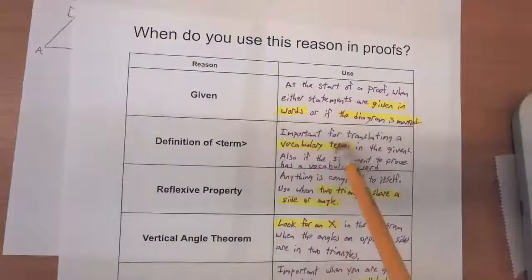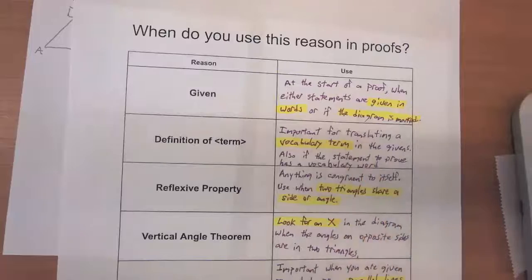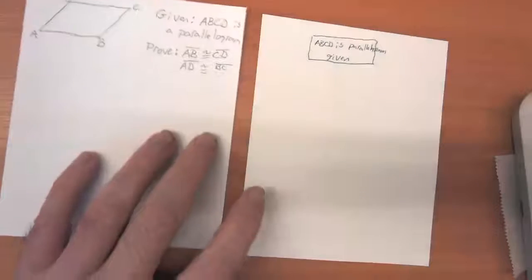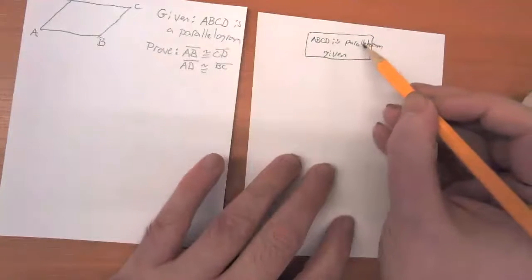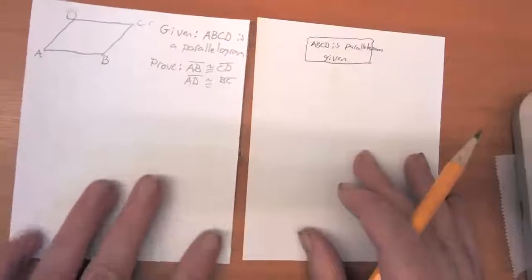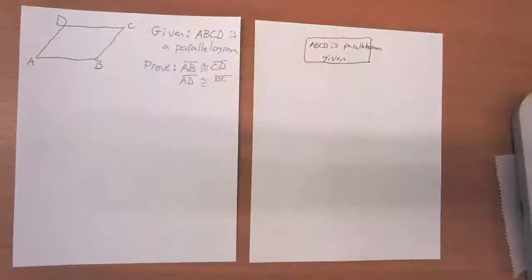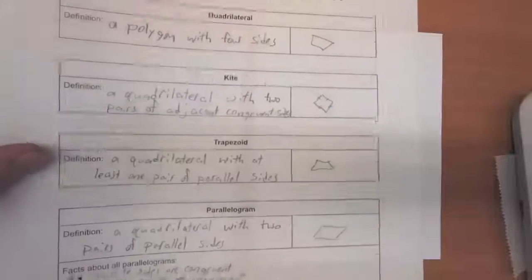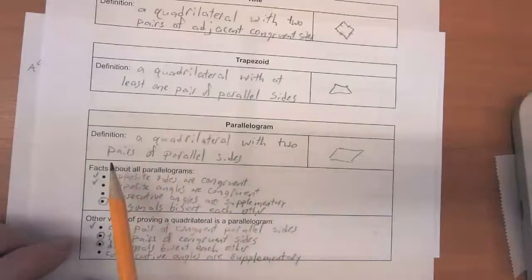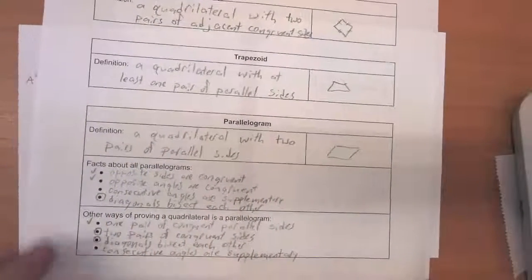So we've got a vocabulary term in our given. Notice how I highlighted this so that I'm not just looking down this side. I've got some highlighting here to help me think about when to use it. Parallelogram is a vocabulary term. So if I break that down into what parallelogram means, then I might have some statements. So what does parallelogram mean? Well, I'll go to my quadrilateral reference sheet. And a parallelogram is a quadrilateral with two pairs of parallel sides.